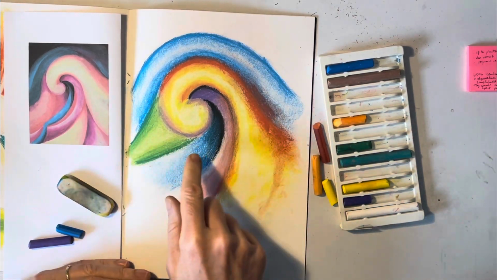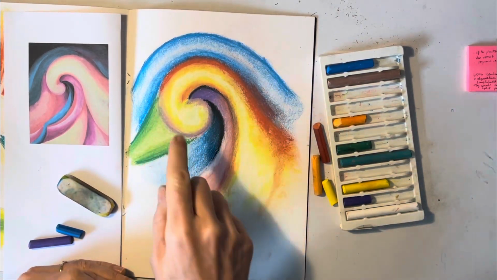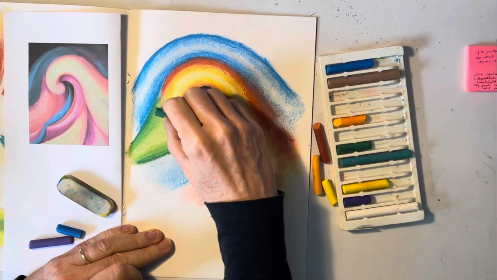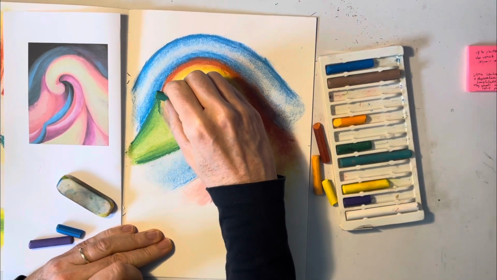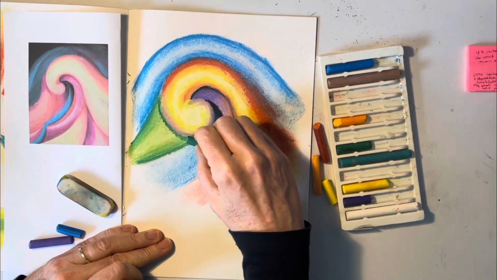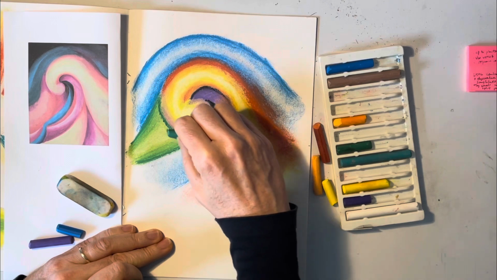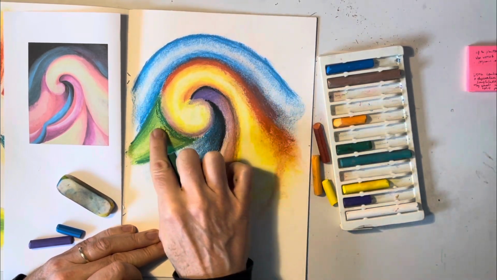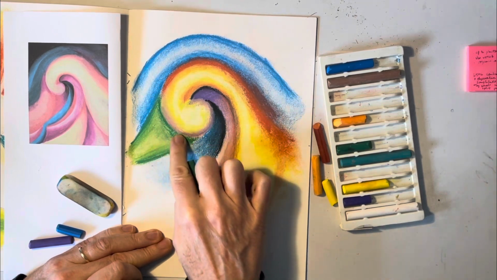Okay, now to really bring that shape forward, I could create a little bit of shadow. So I do a hard green line here. And hopefully it makes this lighter shape come forwards a little bit and the green shapes go backwards.